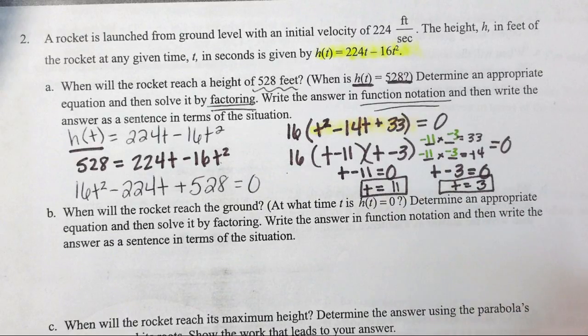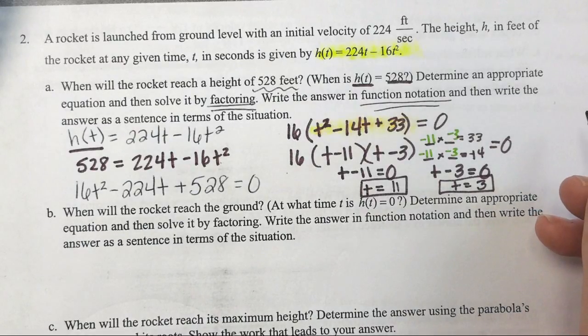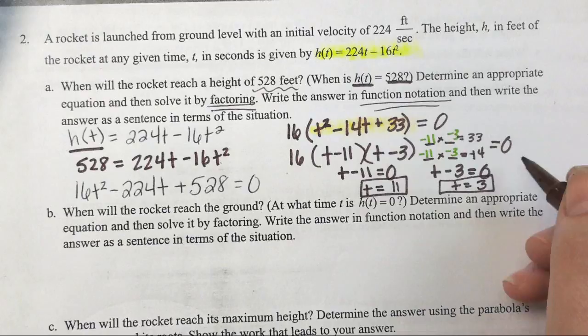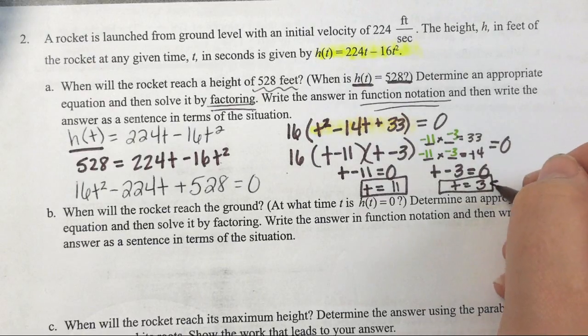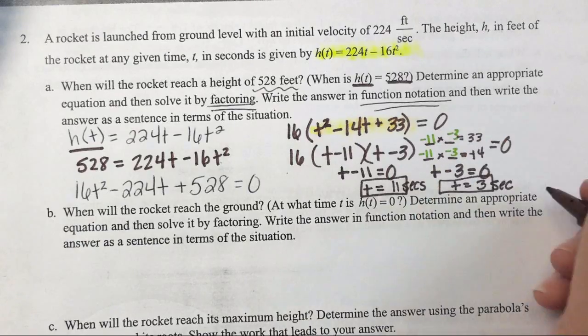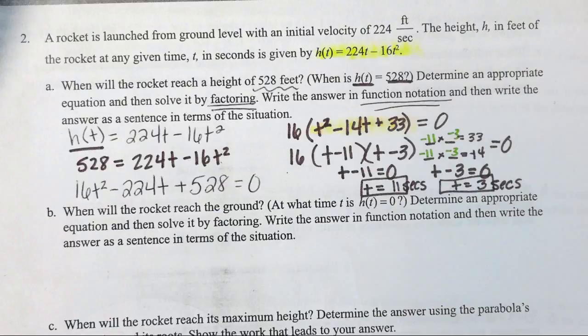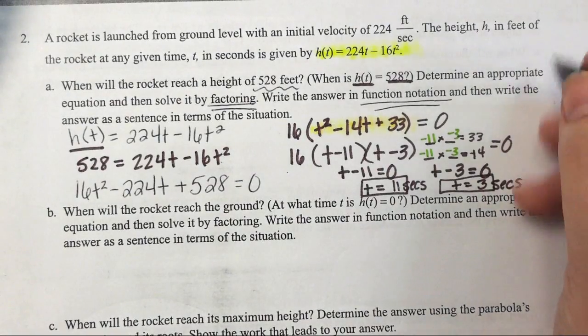What was t again? Remind me, because I've lost sight of what we were doing. What is t? Time, but be specific. Seconds. So something happened at 3 seconds, something happened at 11 seconds. What were we trying to figure out again? We were trying to figure out when our rocket was 528 feet.